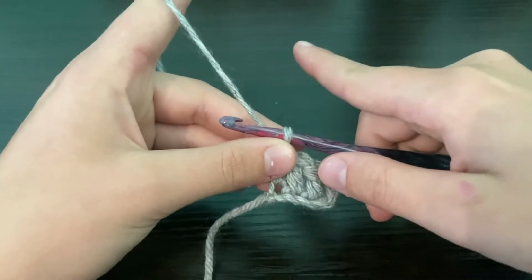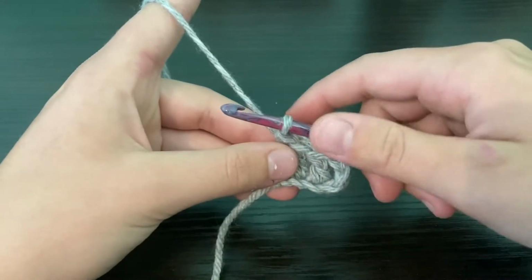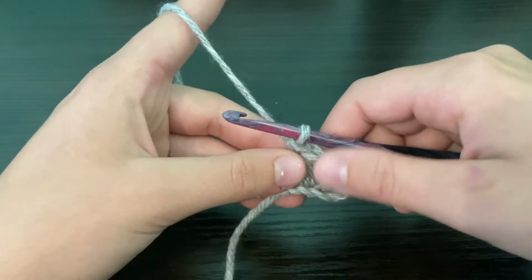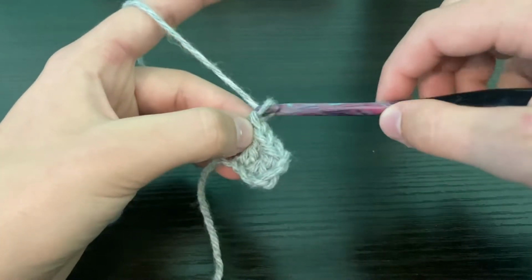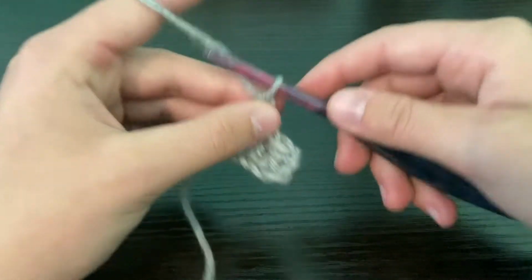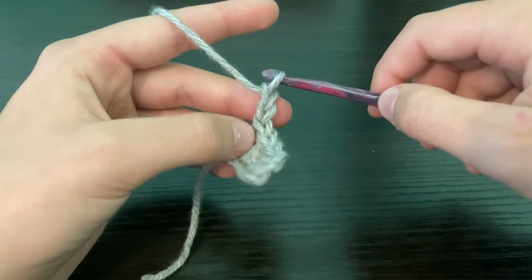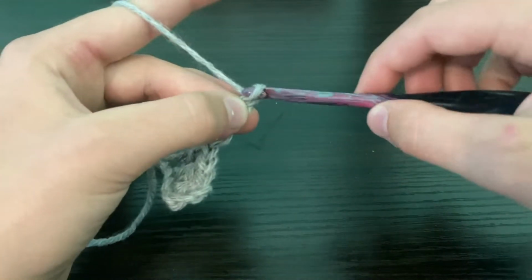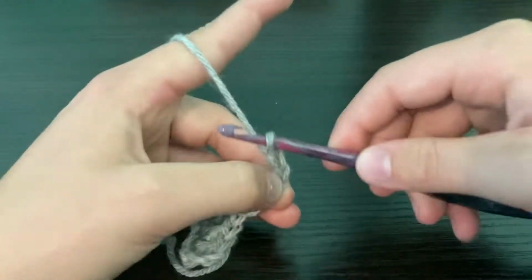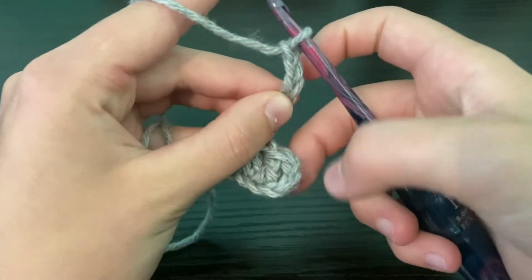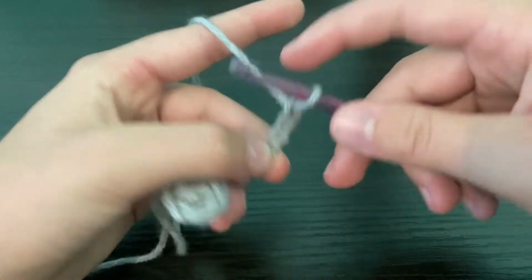So now we have to increase onto this block. Our first row will have 1, our second row will have 2, 3, etc. So to start our next block, we're going to chain 6. I'm going to do the same thing that I did for my initial chain: chain 3, block off that 3rd one, and do 3 more. So these 3 will also become a side chain deal like that.